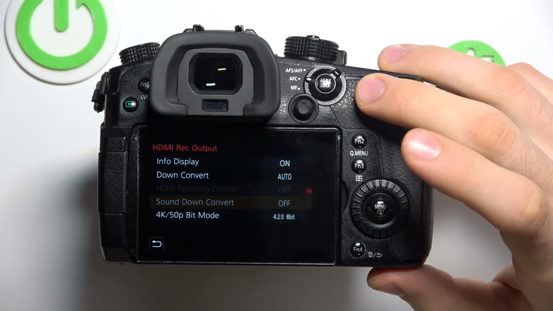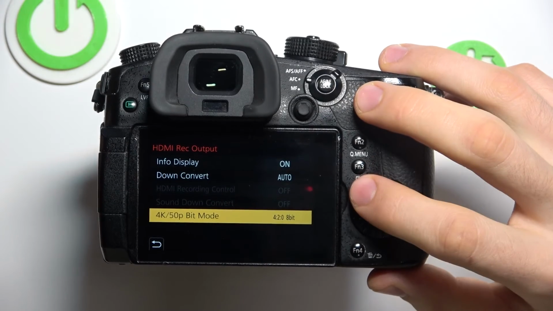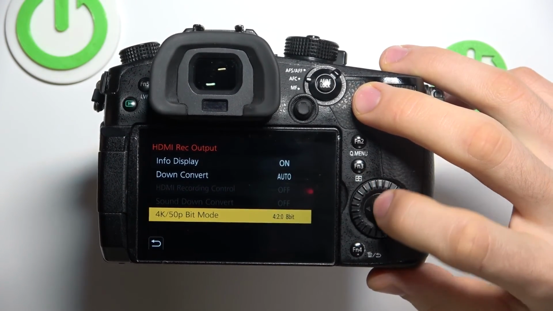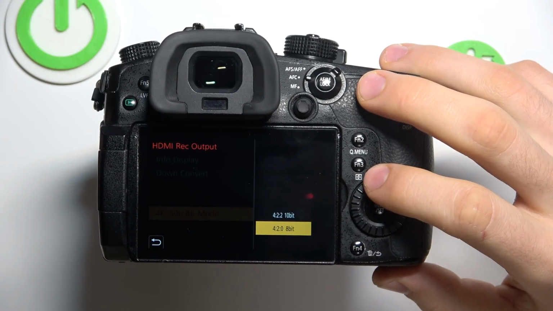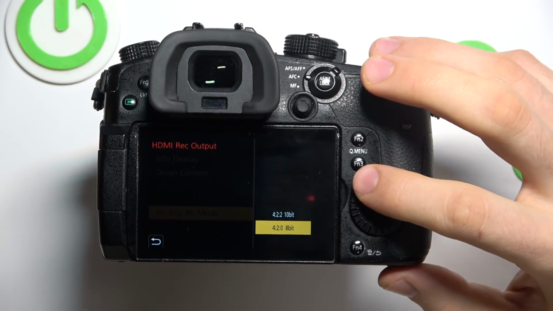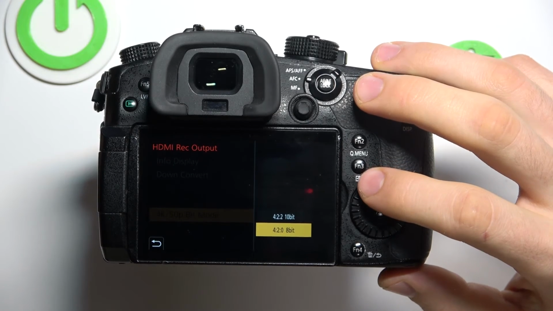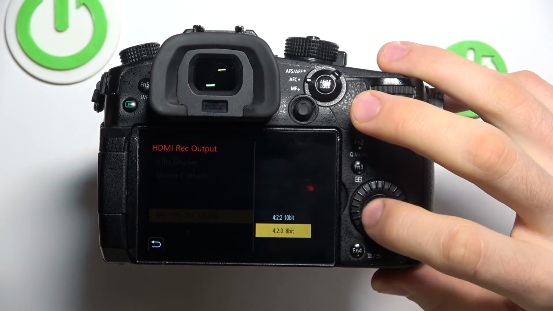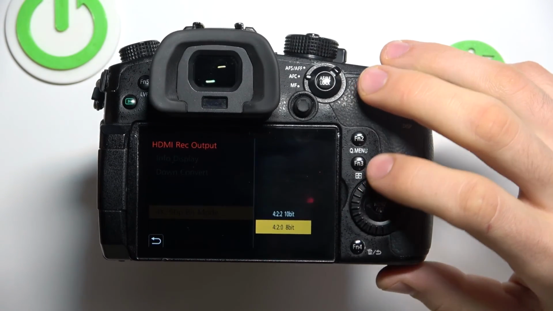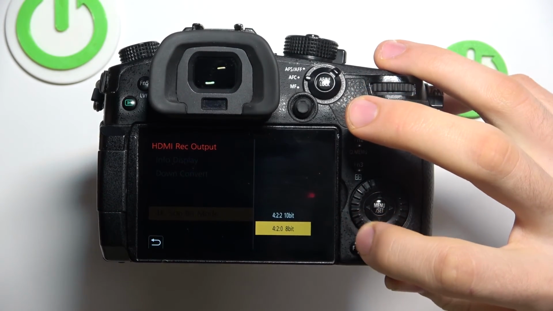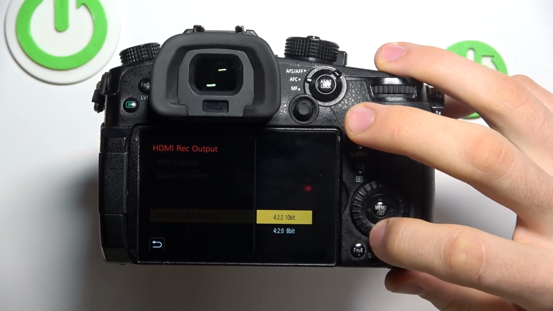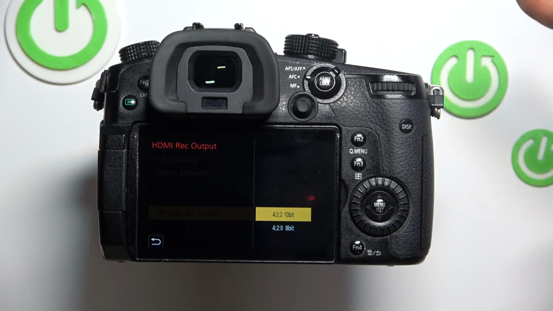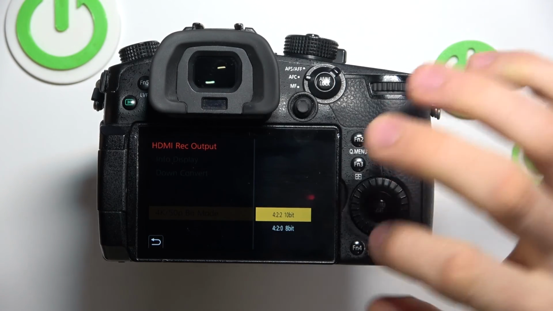4K 50p bit mode. This setting allows you to choose the bit depth and chroma subsampling when outputting 4K video at 50 frames per second. The options range from 8-bit to 10-bit with different chroma subsampling ratios, 4:2:0 and 4:2:2.